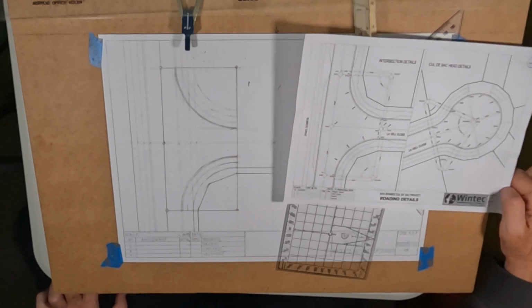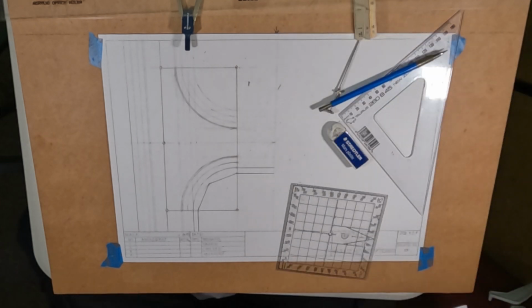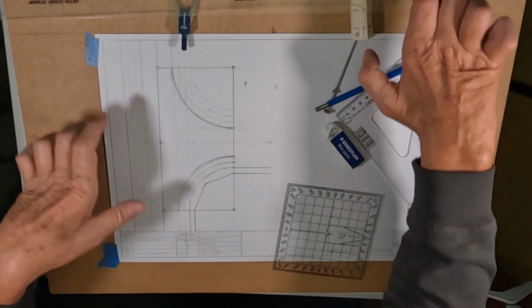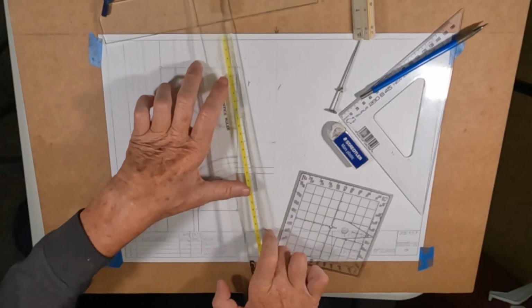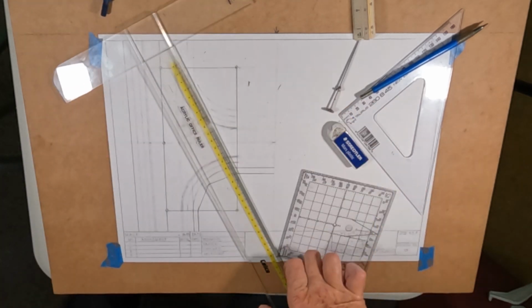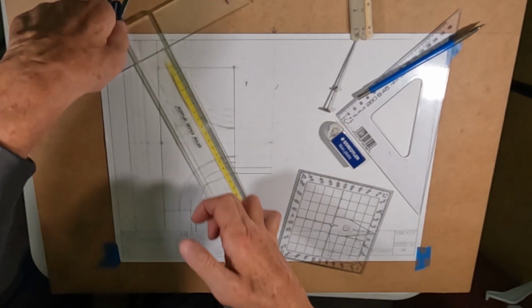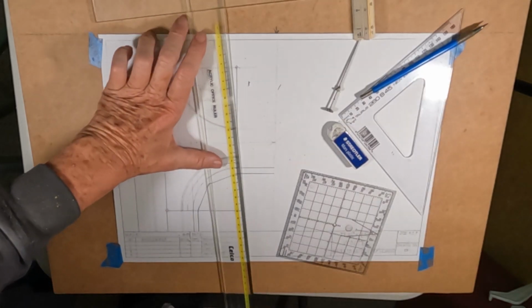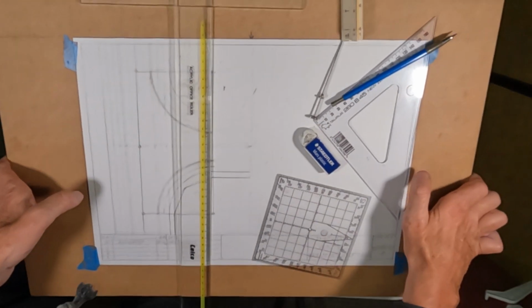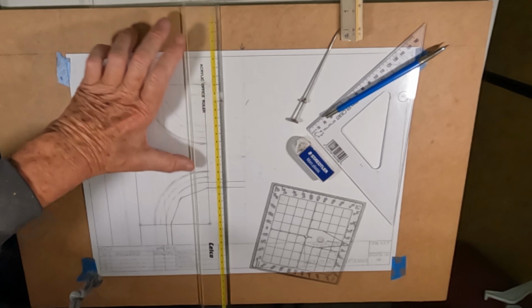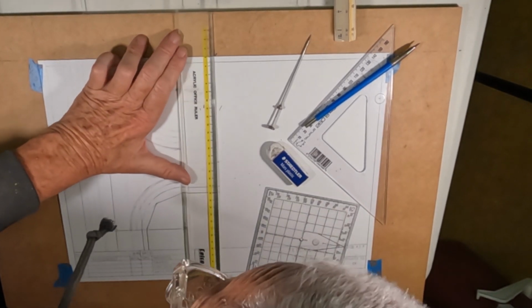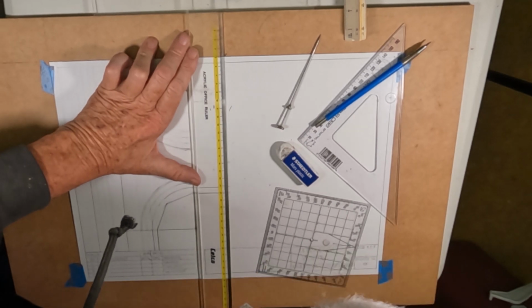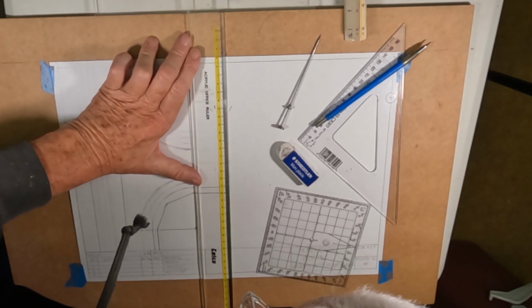So that's going to just give us our intersection details. So we need just more information on those than the typical cross section provides us.